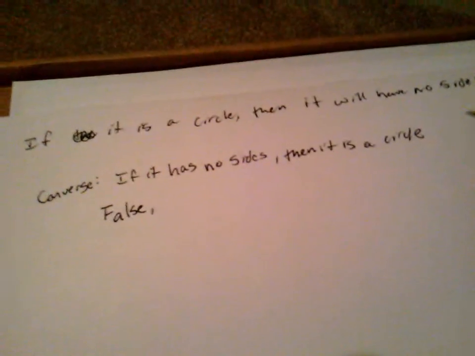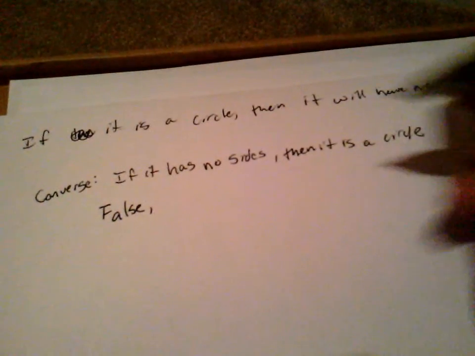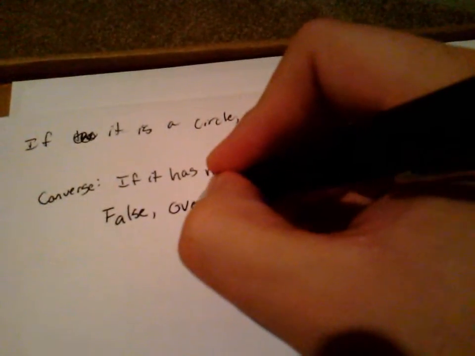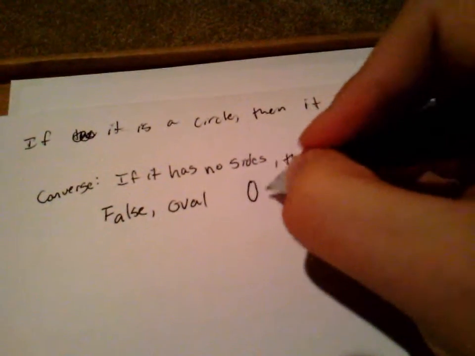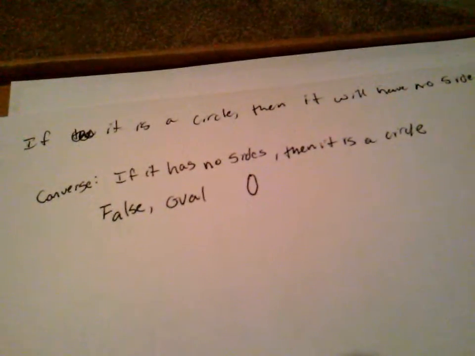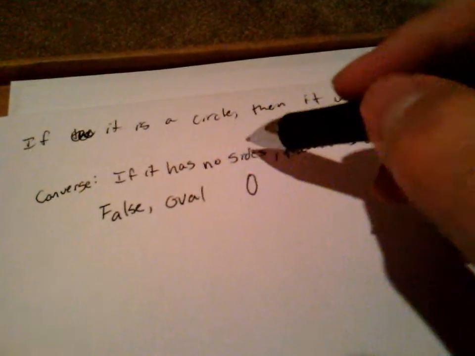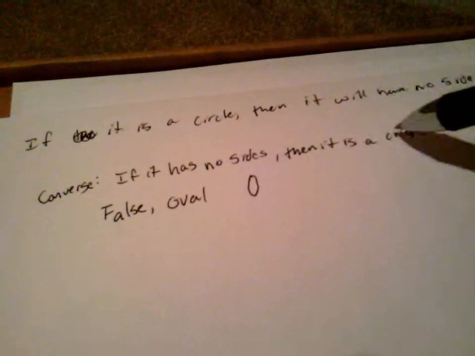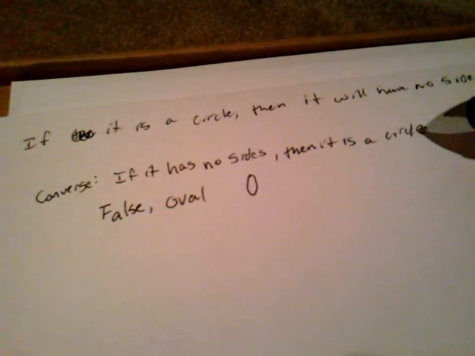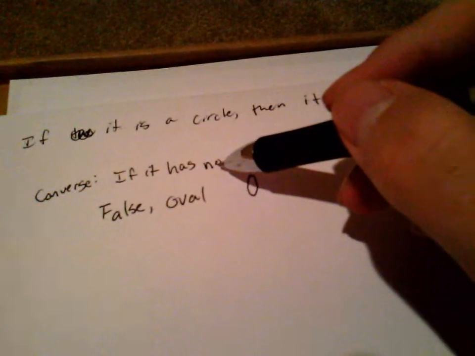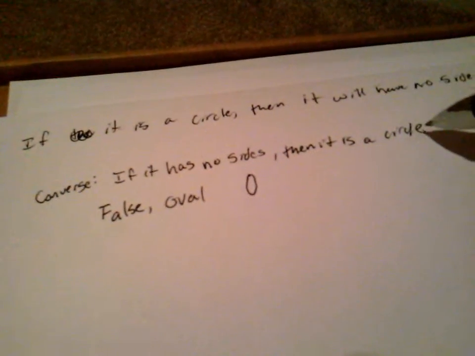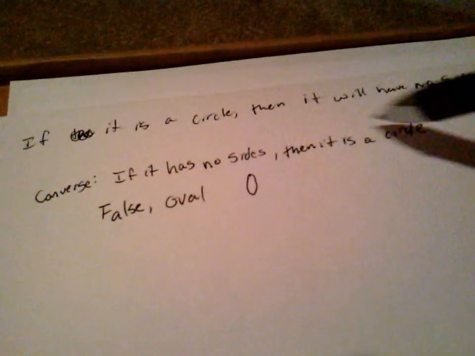Well, I can tell you this is false, because let's think of another shape that has no sides. Well, an oval. An oval is not a circle, but it has no sides. So this proves the statement wrong. If it has no sides, well, let's say oval, then it's a circle. Well, oval is not a circle, so this hypothesis is not followed by this conclusion. This makes no sense.